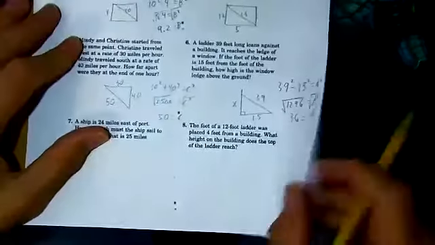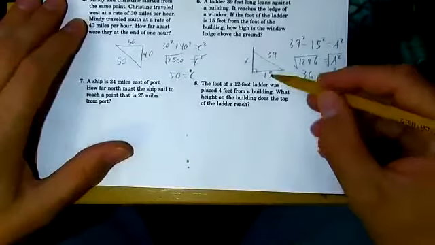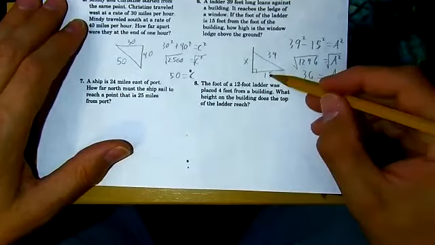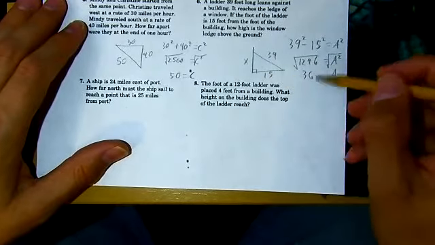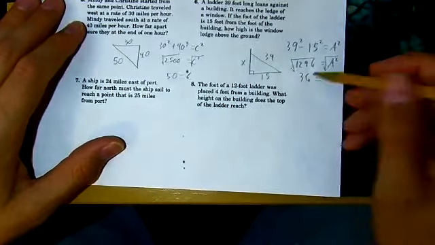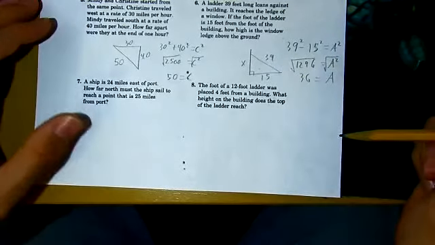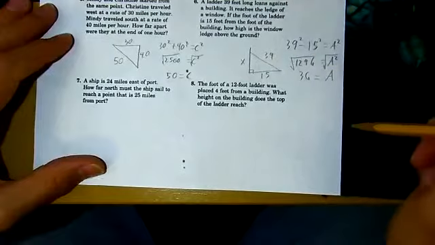And this was a 5, 12, 13 triangle. So 5 went into 15 3 times, 12 goes into 36 3 times, 13 goes into 39 3 times. That might be a little bit more difficult to notice, so you can always revert back to doing this.